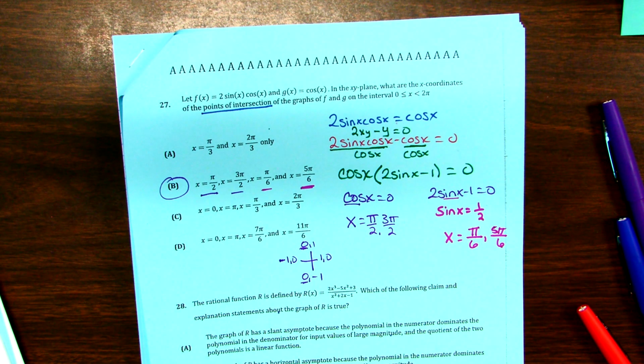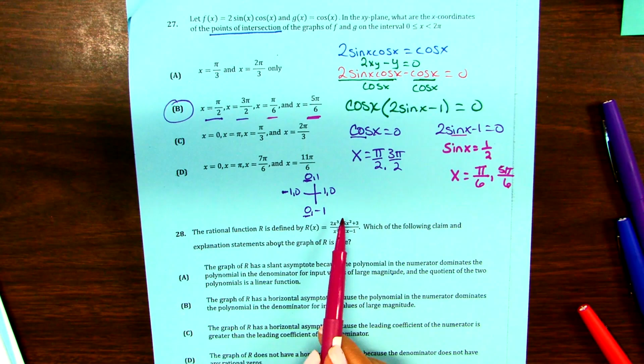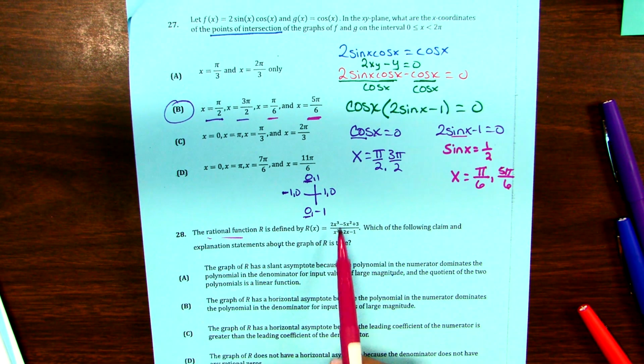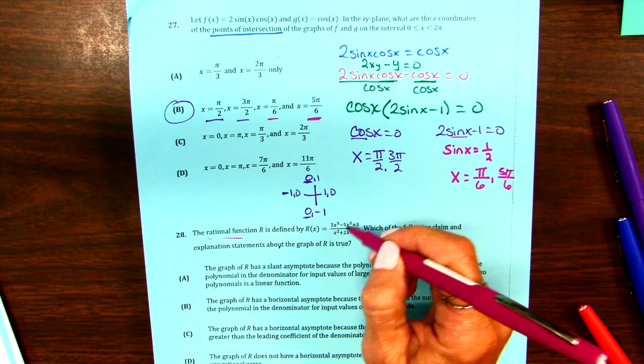Last one in this packet. This is something we talked about like 100 years ago, so I'm fairly certain you might have forgotten. Let me just review this with you. We're given a rational function, and we want to know which one of these is true. Just so you know, a rational function is a polynomial on top and a polynomial on bottom. We did a lot with them back in Unit 1.